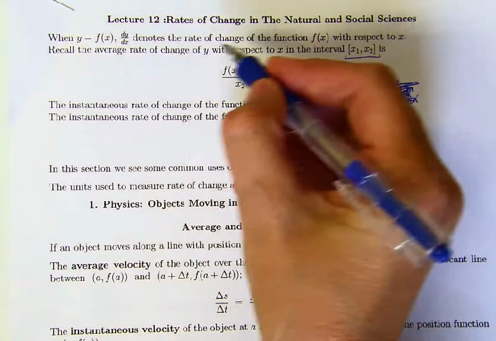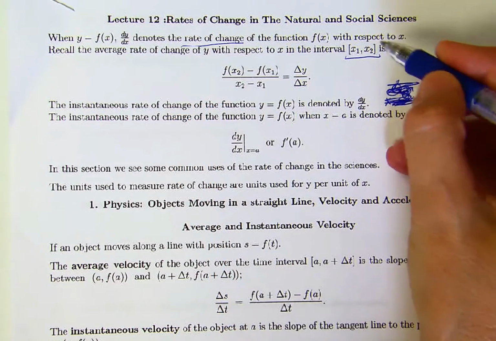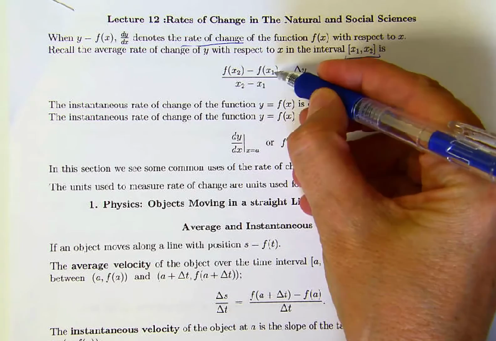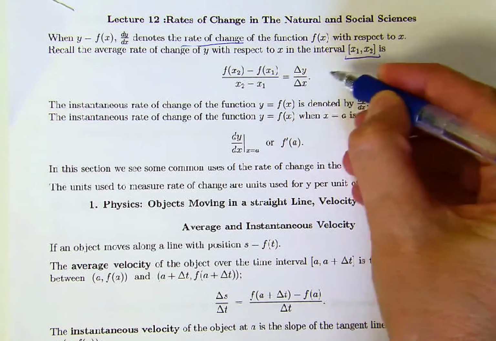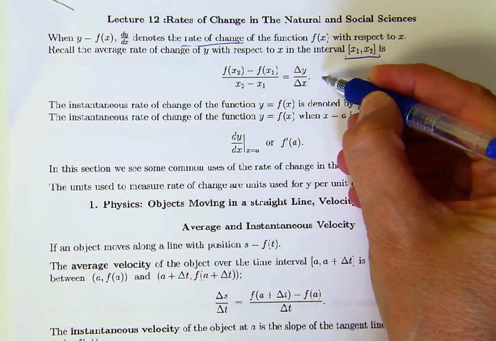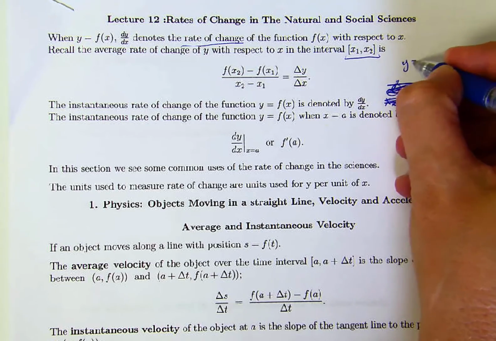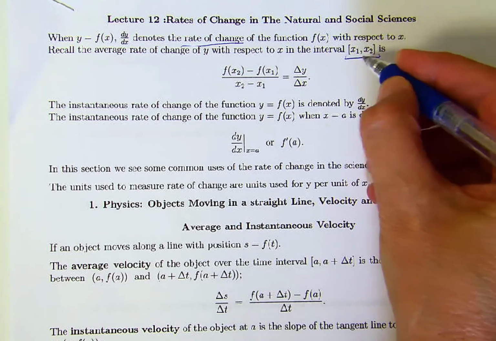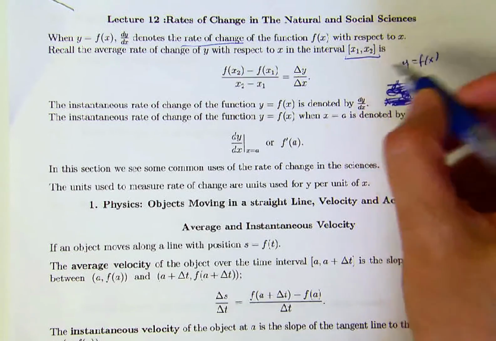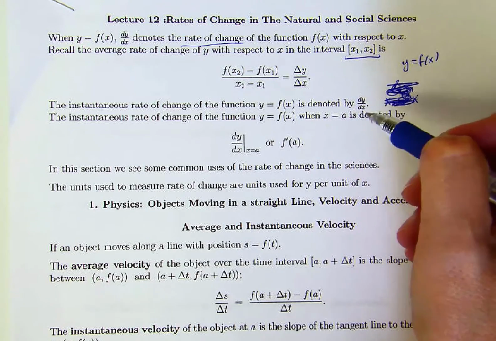As a review of our rates of change, we have (f(x2) − f(x1)) / (x2 − x1), or delta y over delta x, where y equals f of x, is the average rate of change of the function f on the interval from x1 to x2.